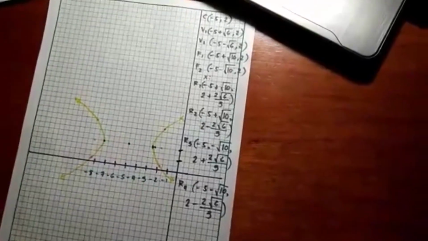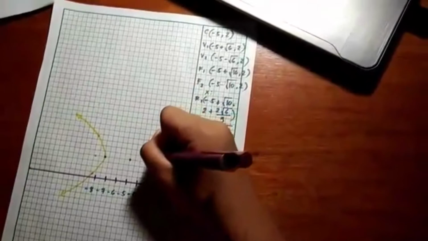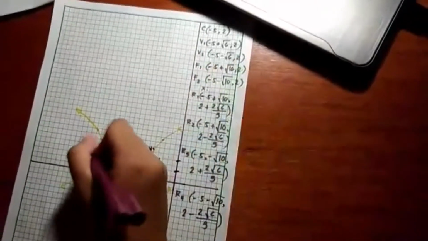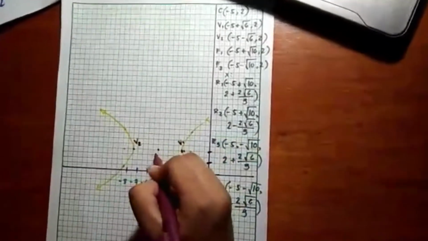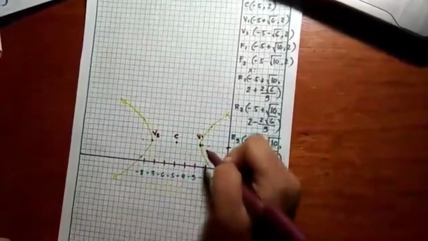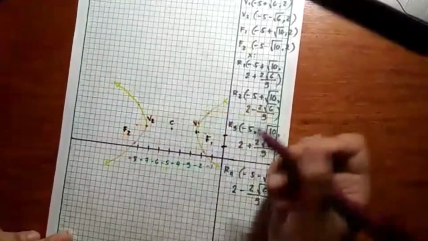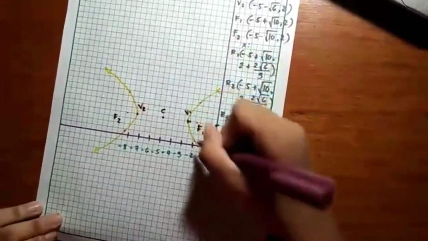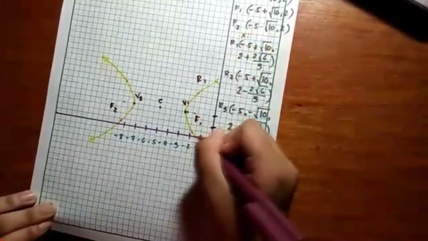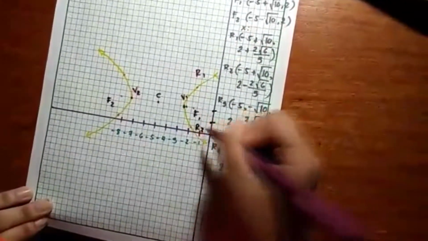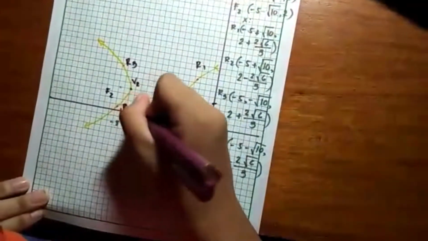In the graph, this green would be our vertex 1, and this green would be vertex 2. This is our center. This is our foci 1, foci 2, and these orange dots would be our R1 and R2. This one would be R3 and R4.